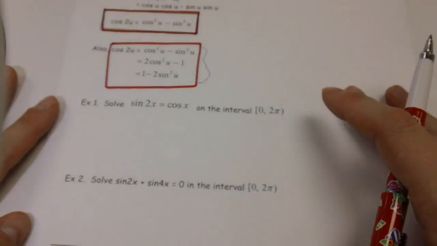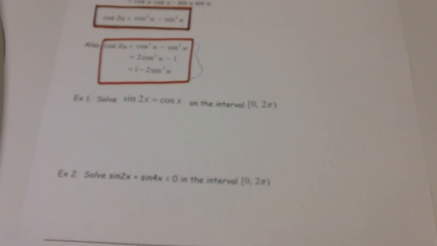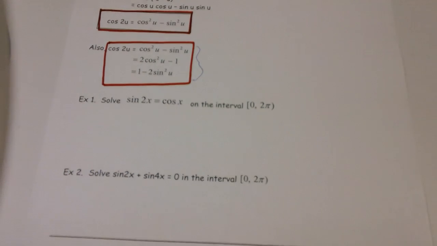Okay, so we're going to do one of these examples here on this sheet. We're going to do the first one where it says to solve the sine of 2x equals cosine of x. Our answer needs to be in the interval from 0 to 2 pi.